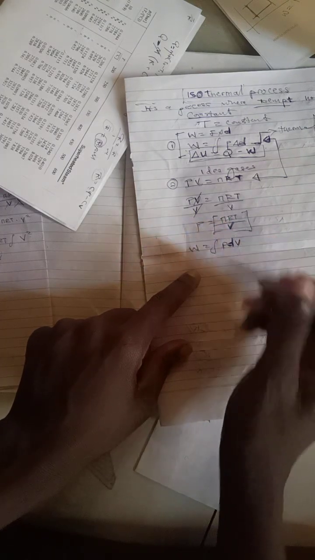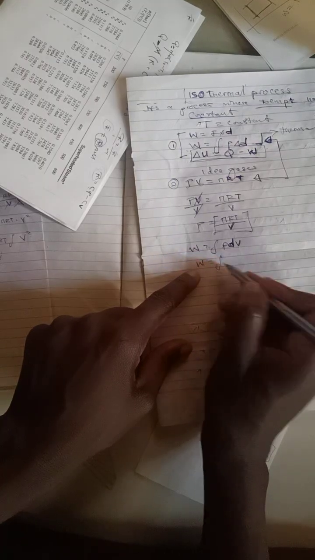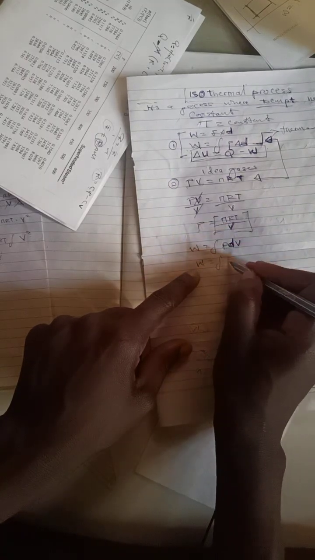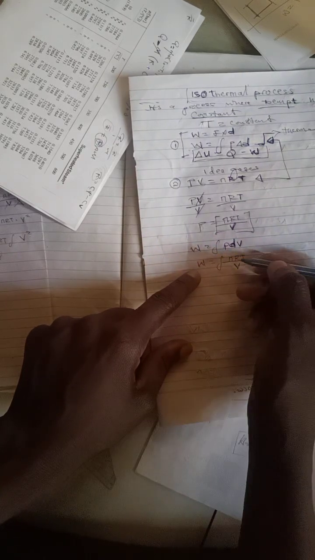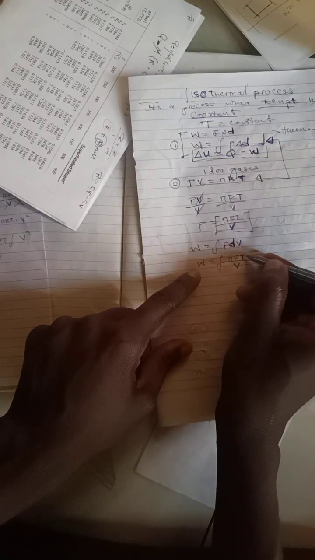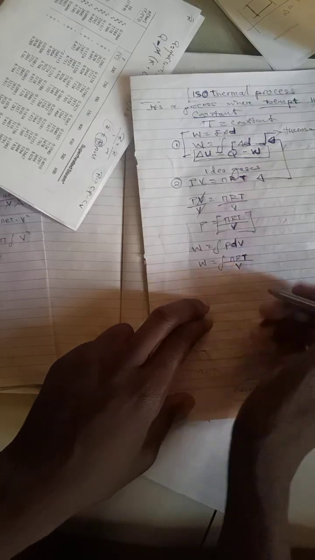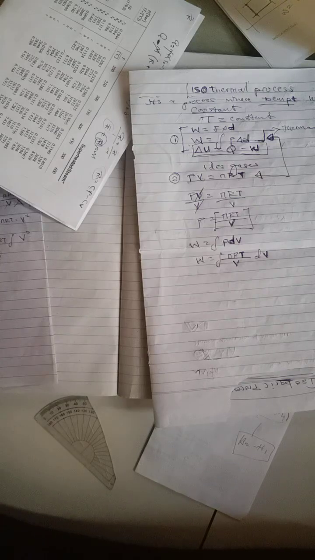We substitute this. So we say W is equal to the integral, where is P? We substitute nRT over V: n is the number of moles, R is the universal gas constant, and T is temperature, over V, dV.